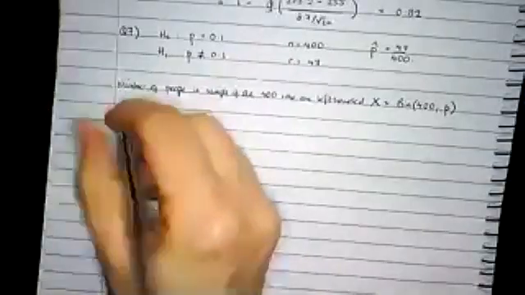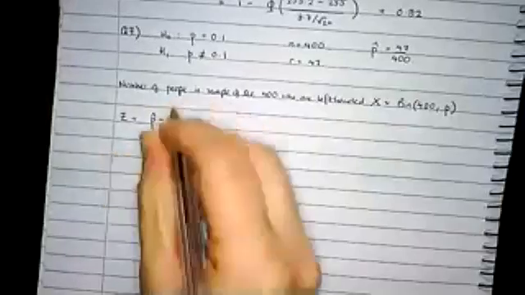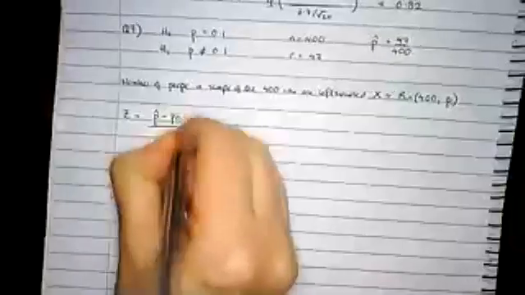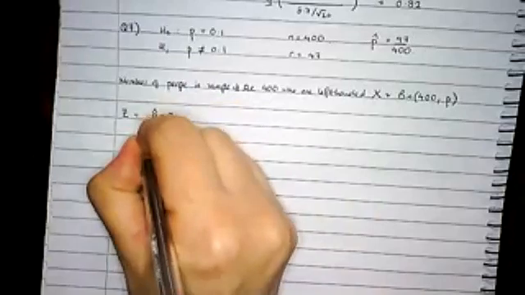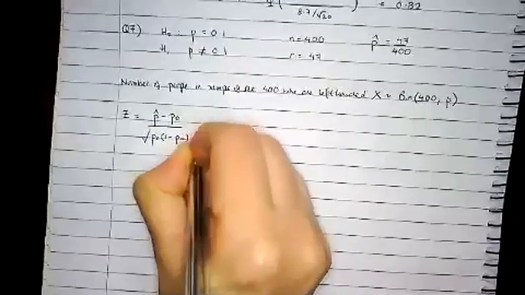Now, thinking back to last week, the test statistic that I propose using is Z equal to P hat minus P naught, so the proposed value of P, 0.1 in this case. And we're going to want to standardize by the standard error of the proposed value. So I propose using this test statistic.